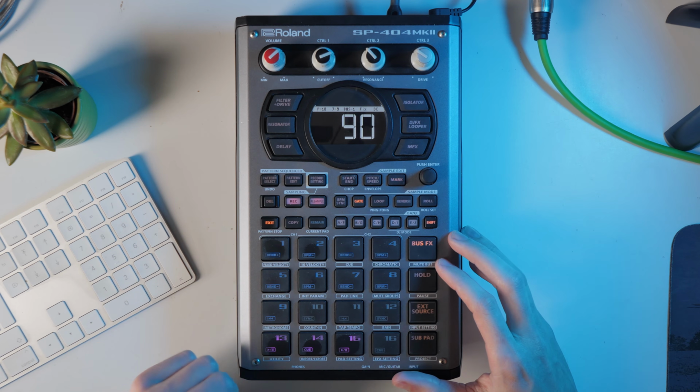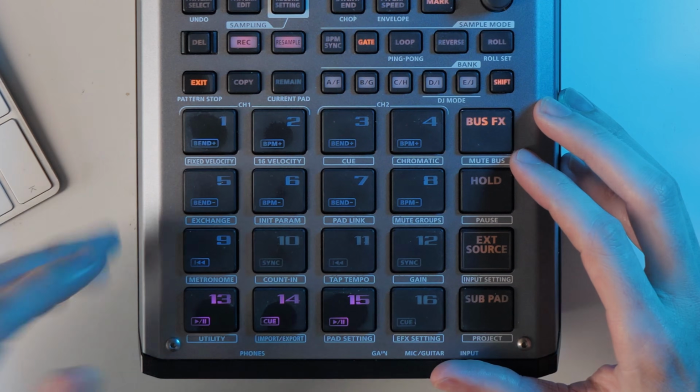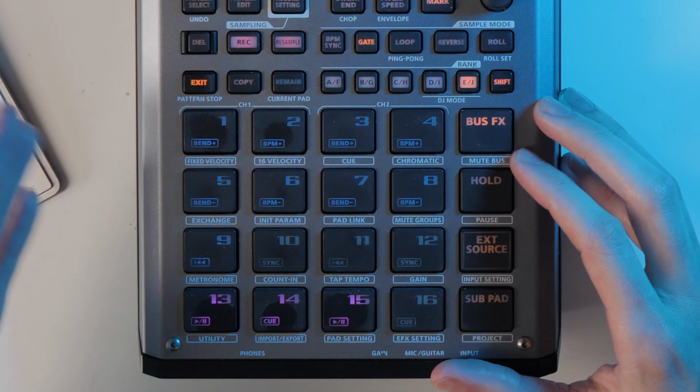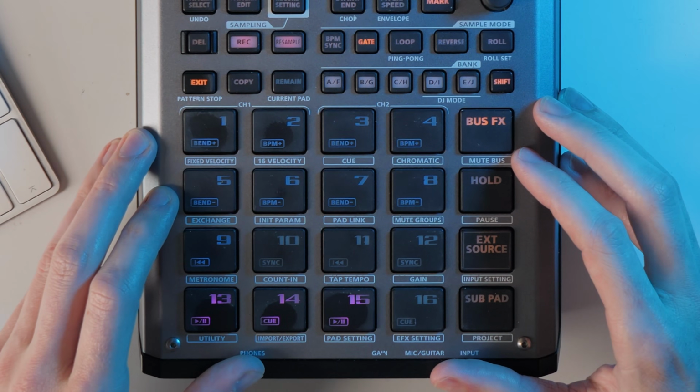Okay, let's get on to the first one, INIT PARAM. Now you can see it here under 6. This is one which I didn't really use too much up until recently, and now it's starting to become very useful, and in particular I find it useful when you're playing around with pitch.